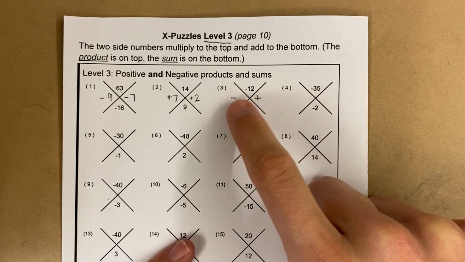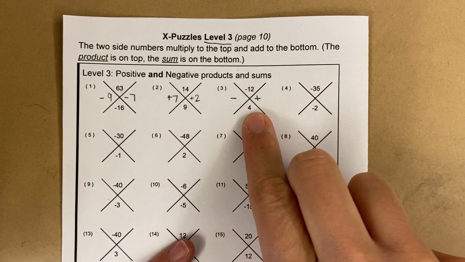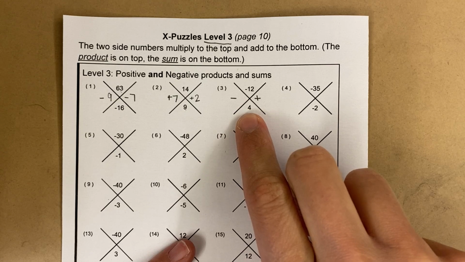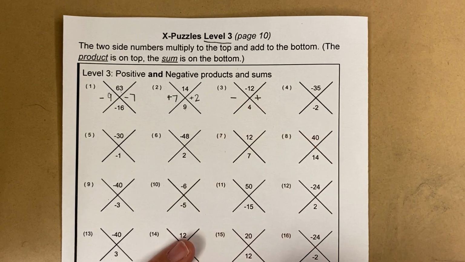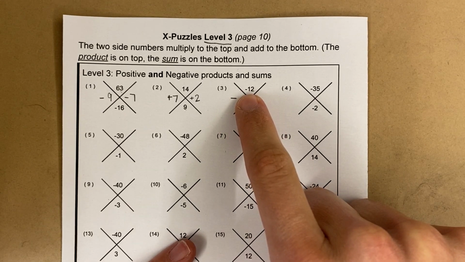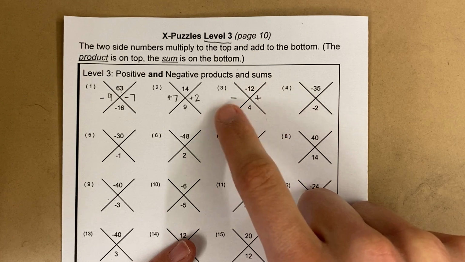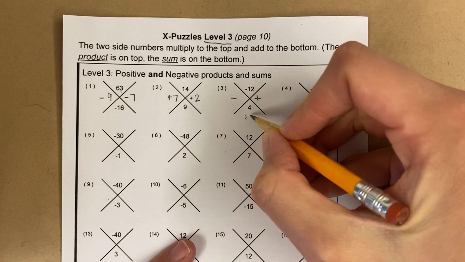The thing is, one's going to be positive and one's going to be negative. So when I go to add them to get the bottom, I'm actually going to end up subtracting them, right? Because one's positive and one's negative, there's going to be some positives and some negatives, and they're going to cancel. So what I'm looking for is two numbers that multiply to 12, and when I subtract them, I get 4. Okay, now those two numbers are 6 and 2.